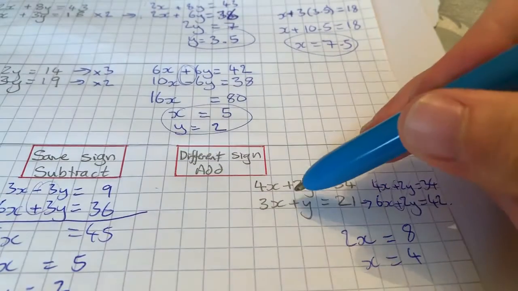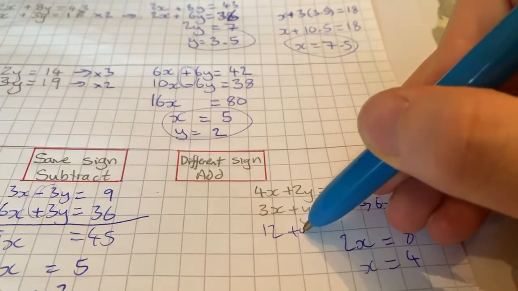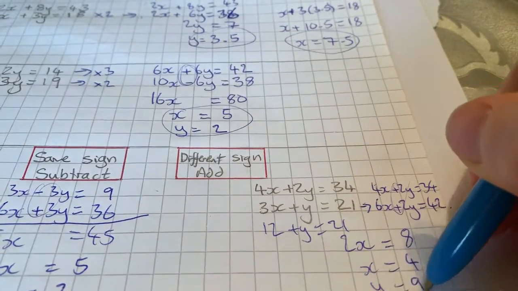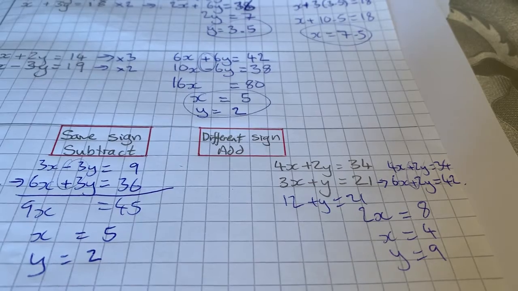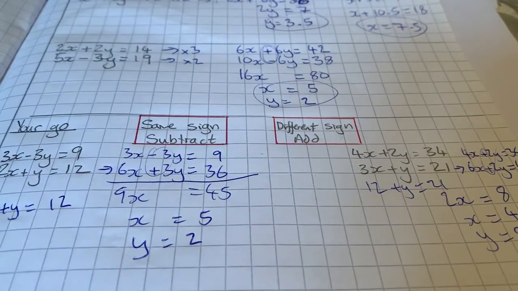And once I've got that, substitute it in. So 3 times 4 is 12. Add y is 21. You can see that y should be 9. Have you got that right? And that's solving simultaneous equations with elimination.